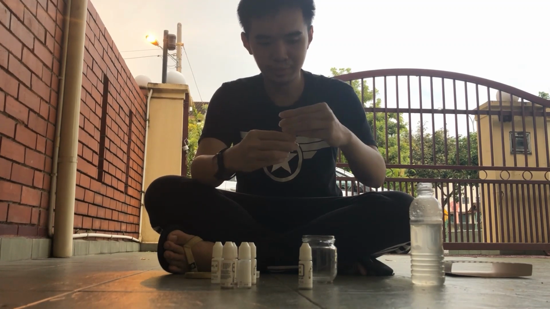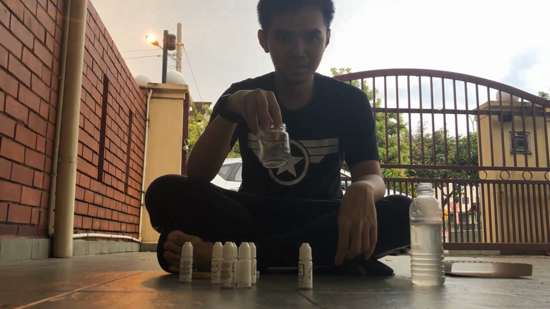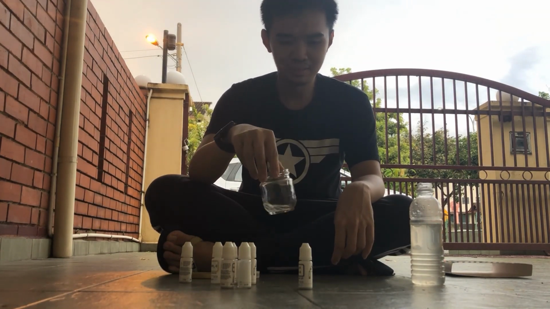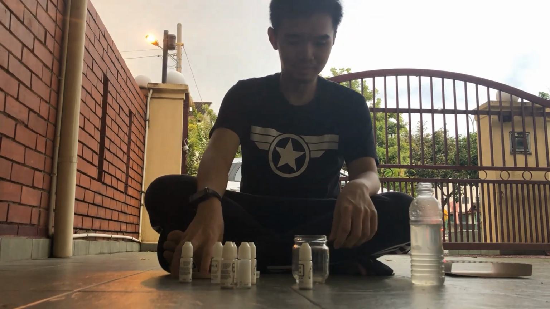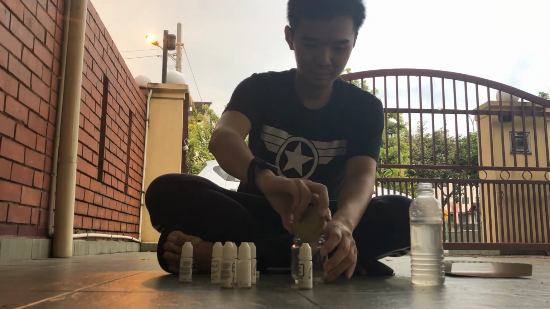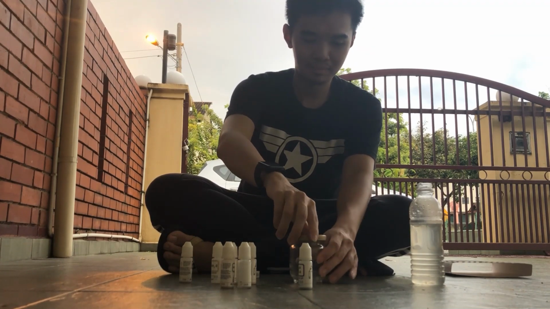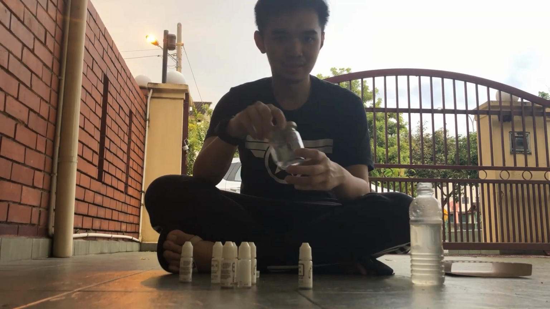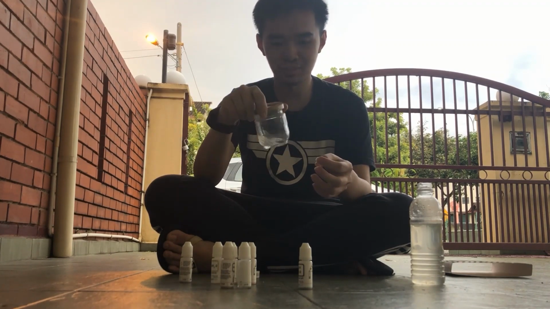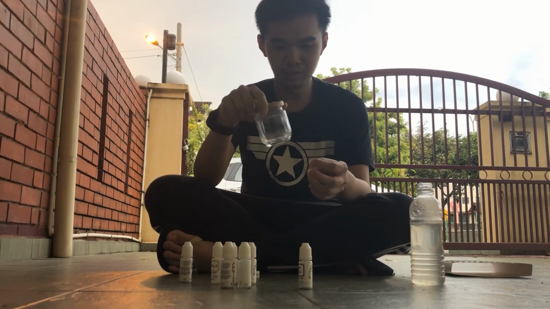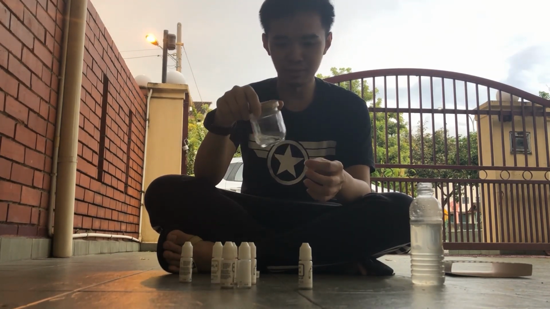And while waiting, I have to swirl the water so that they mix evenly for a more accurate result. I'm going to close it and swirl it so that they mix gently together so that we can obtain a more accurate result.